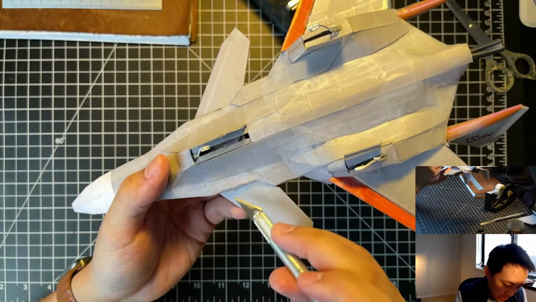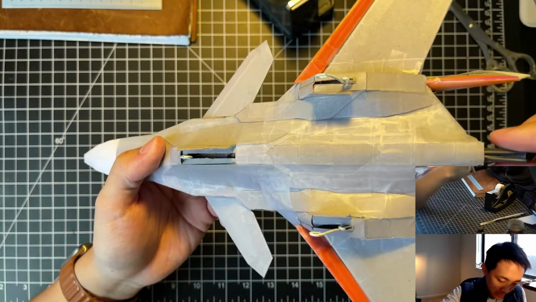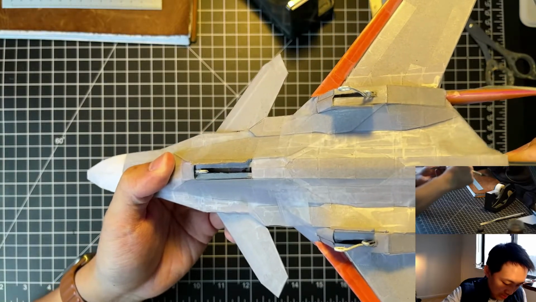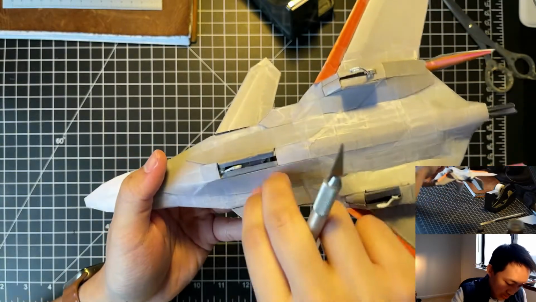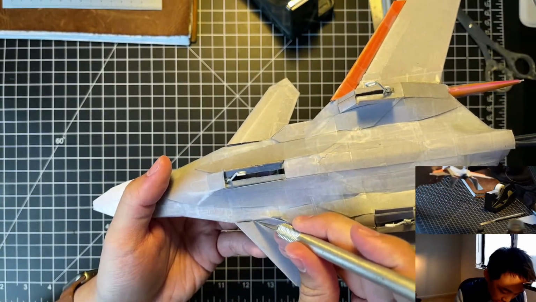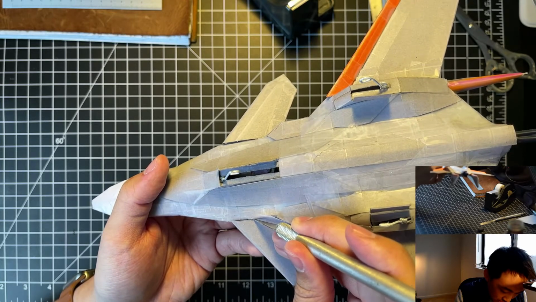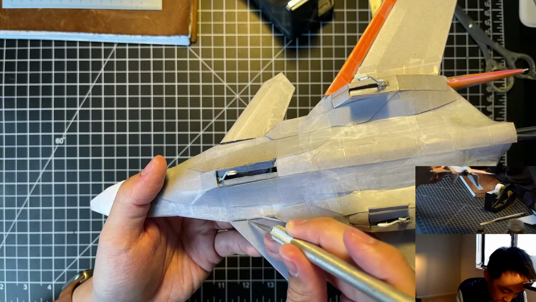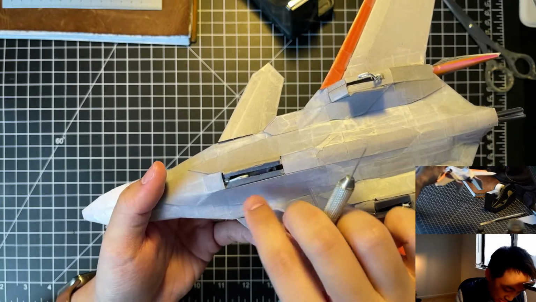It just gives at the weakest location. And just adjusting the canard angle so that we can make a slight incision here. Don't want to tape up this mechanism.